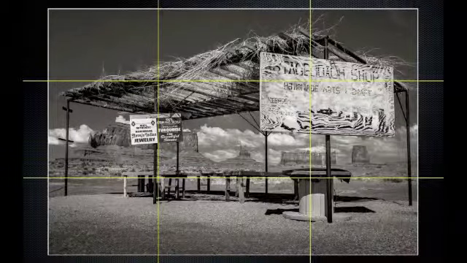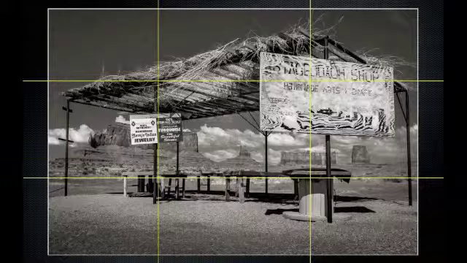Same thing here, you're starting to see the pattern. Here the horizon line is low, and the main part of the picture is the old sign that's in the upper right-hand corner, and you can see that it falls underneath the intersection of the top horizontal line and the right side vertical line.